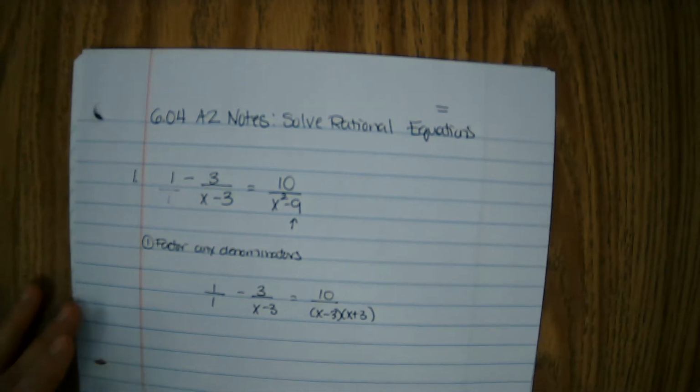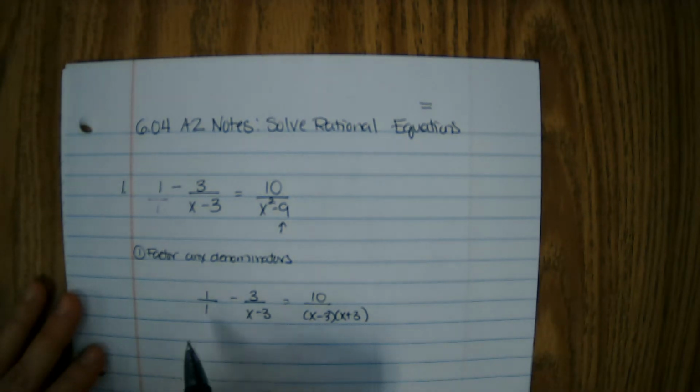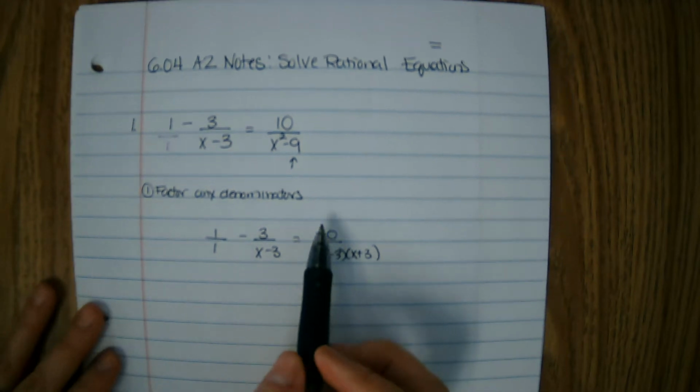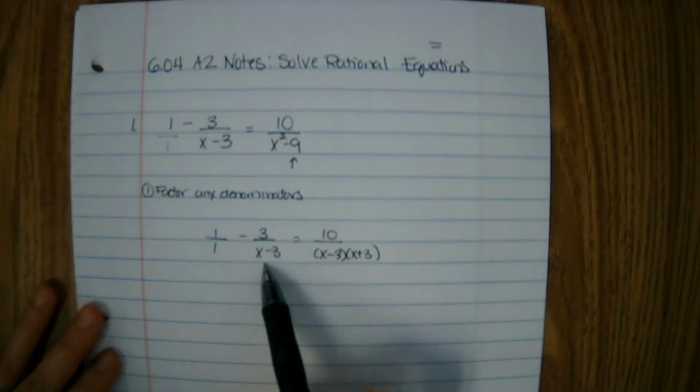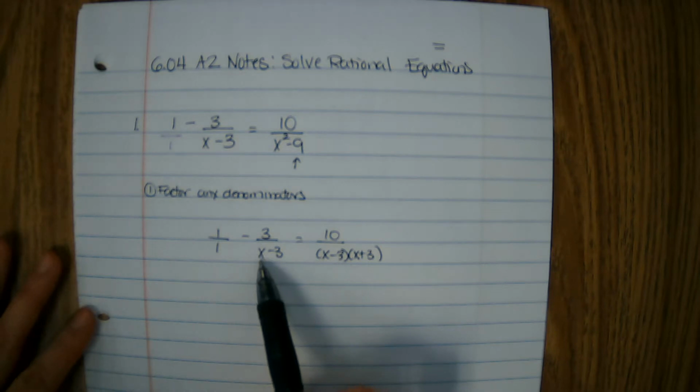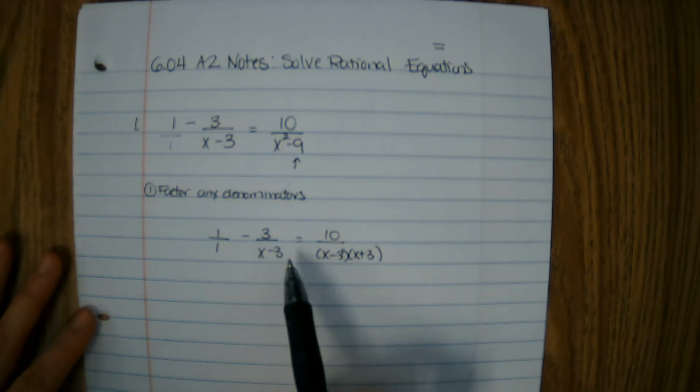Also at this point, we want to determine any extraneous roots. So looking at your denominators, I can tell that I can't have anything that would make my denominator equal to 0. So if I put a 3 in for x, that would make this denominator 0.